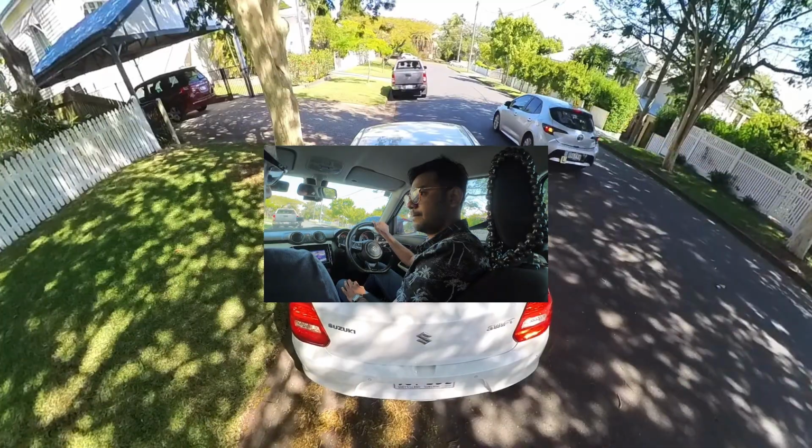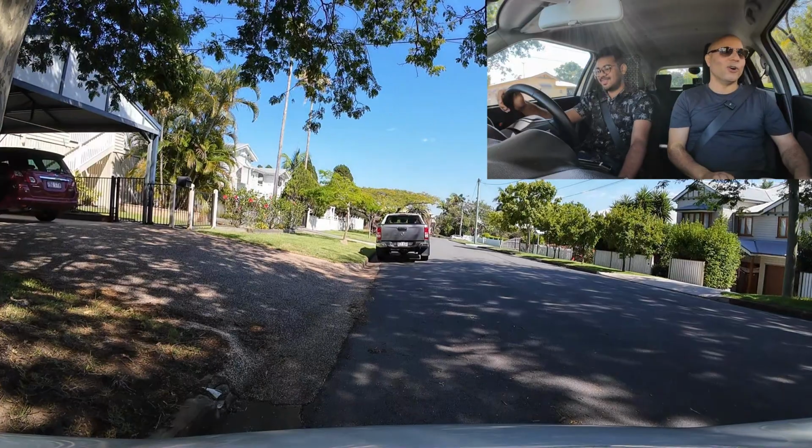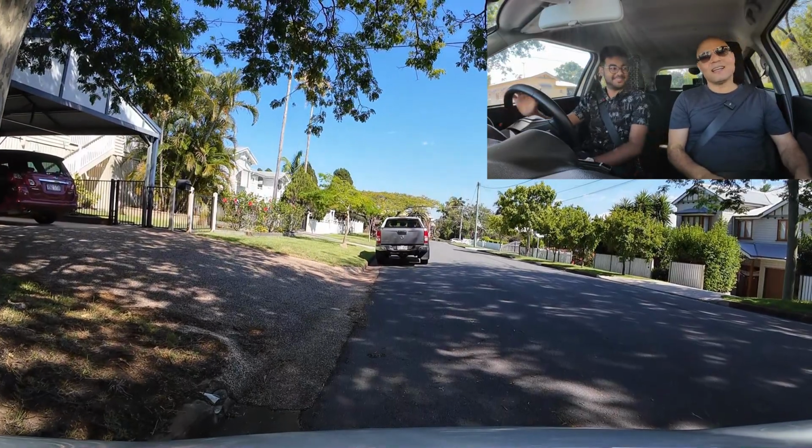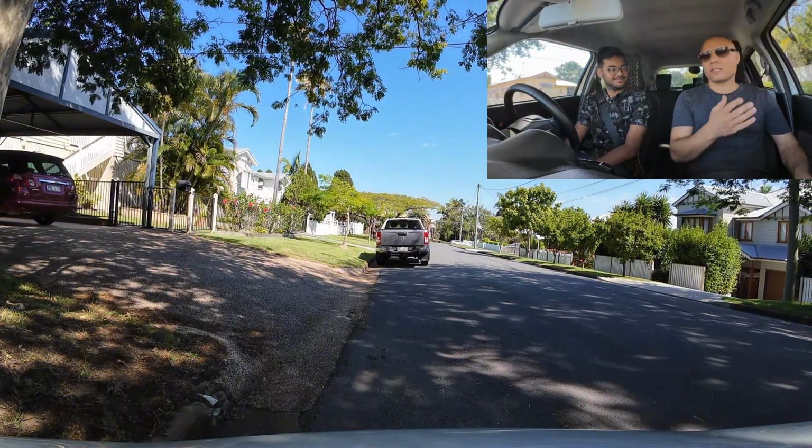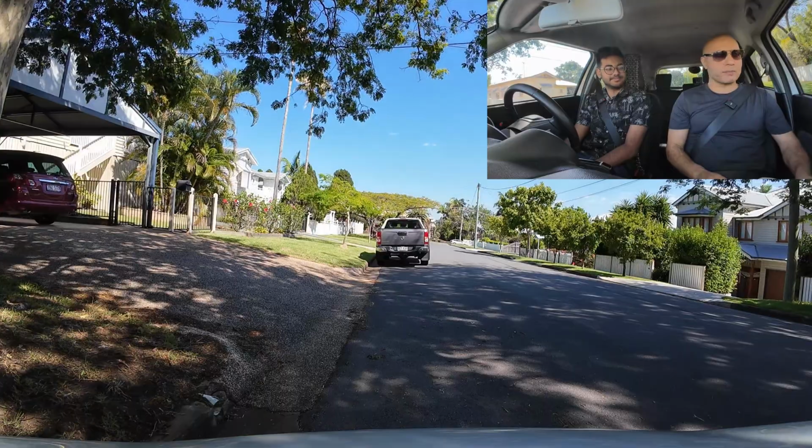Shawon, reverse parallel parking. Oh, yeah, a bit. Just clearing the path so that it can work. Okay. Yeah, that's it. Well, it was not an ideal spot to do a reverse parallel parking, but we just wanted to do it quick and get out of here.